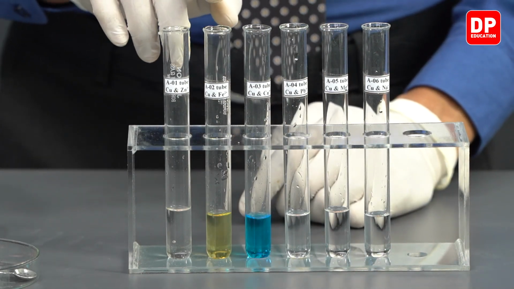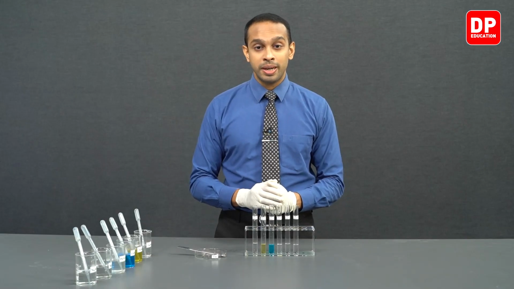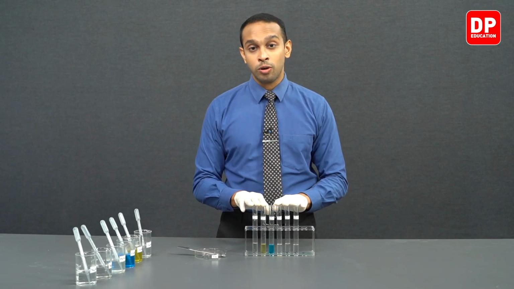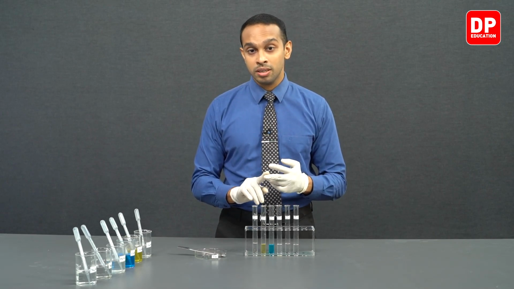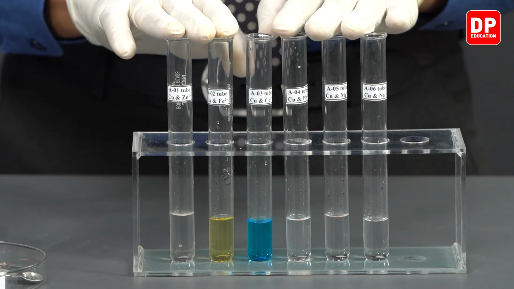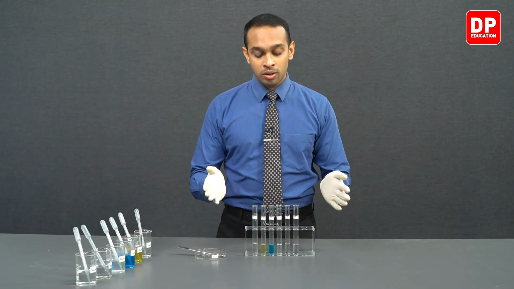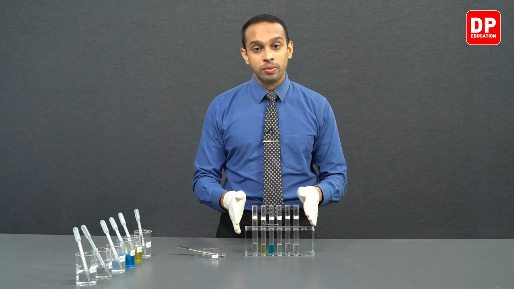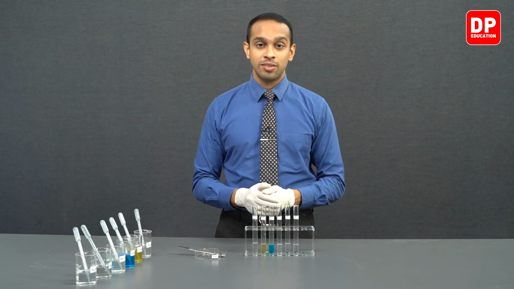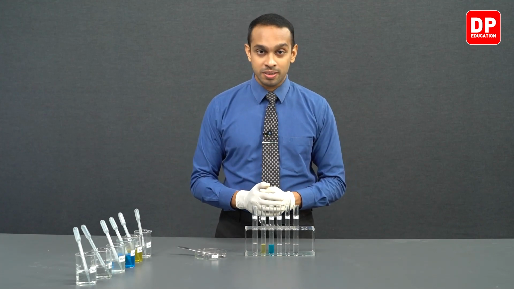indicating, when you compare the metals that are present here in the ion form, sodium, magnesium, zinc, ferrous and lead, all of these metals were more reactive than copper, right? So all of the elements or the metals that we have over here are more reactive than copper. Copper is the least reactive metal out of the metals that we have here in our experiment.